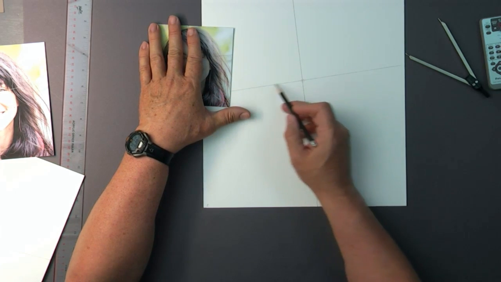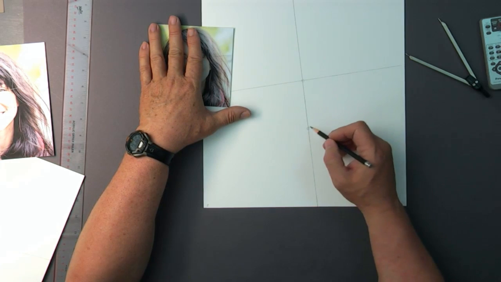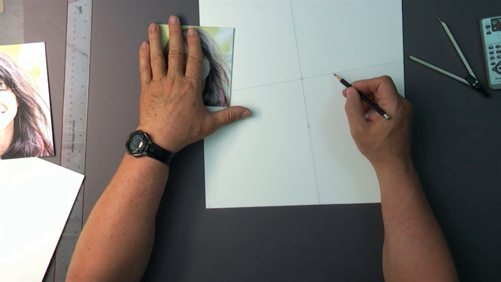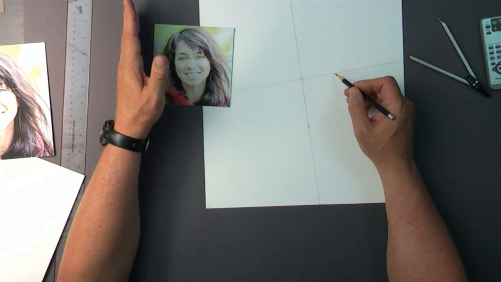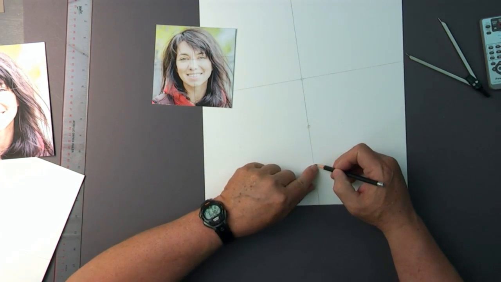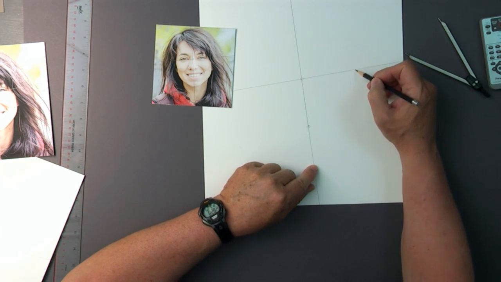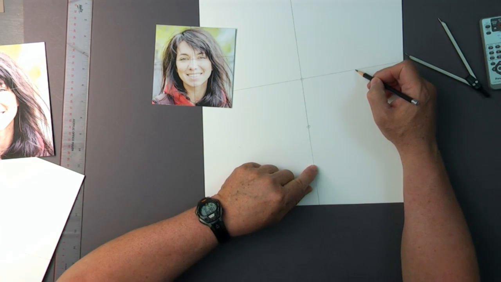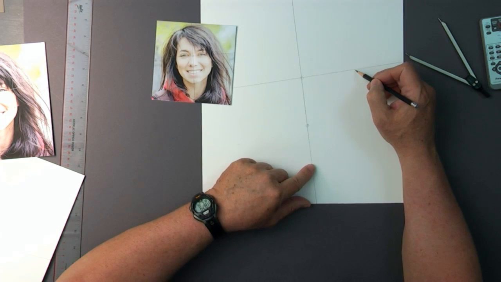If we go from here up to here, it's going to create the edge of the face, or the corner of an eye. If I'm down here and I use that same angle, then it's going to take longer to get out here, and this is going to enlarge my drawing.